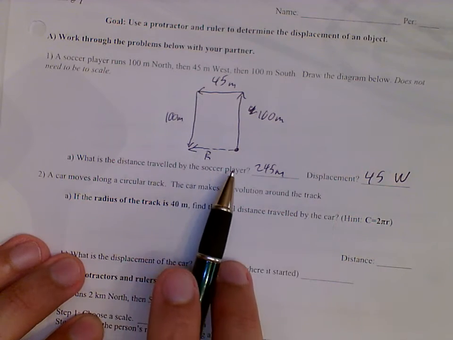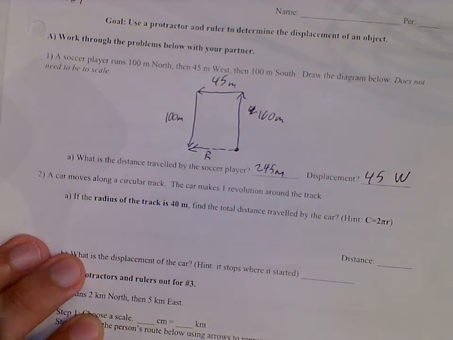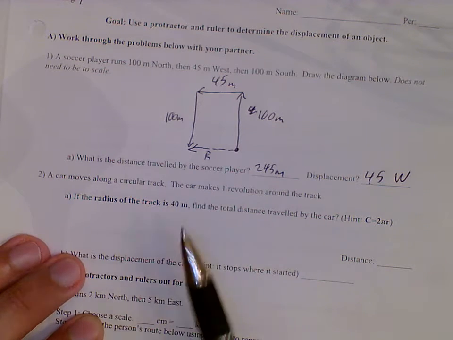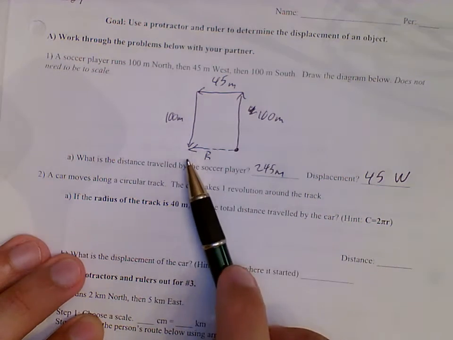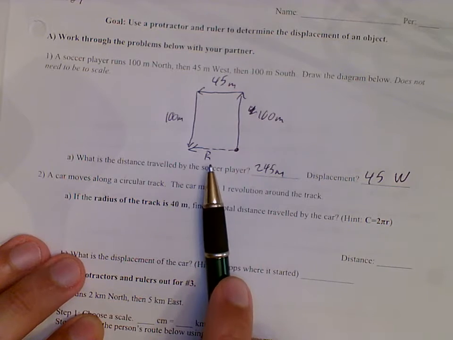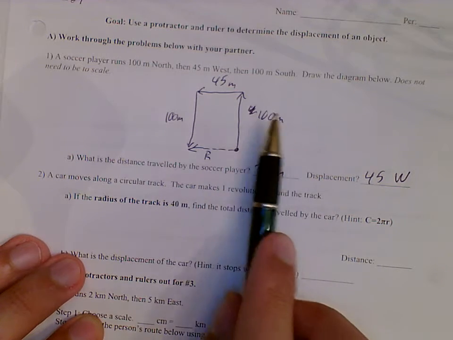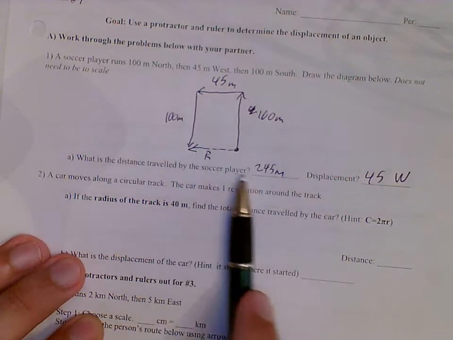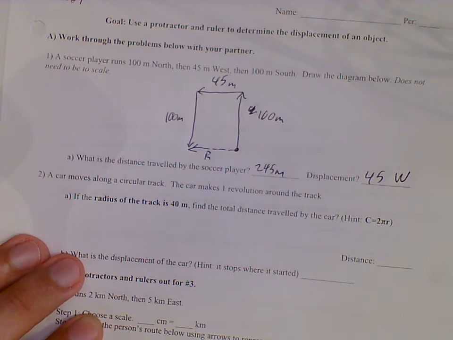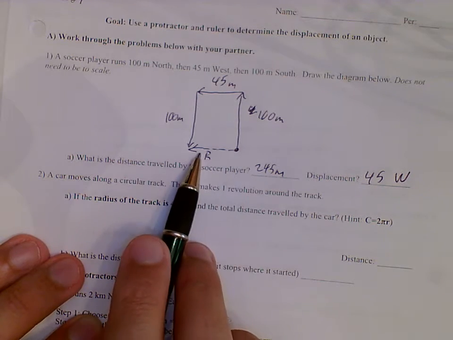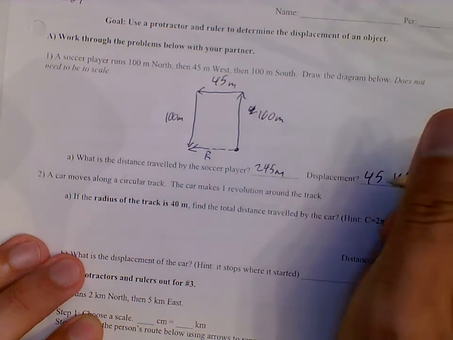As I said in the last video, vector and resultant are just math speak. When you add vectors together, the sum is called the resultant. Since we are adding up displacements, the resultant is a displacement. Magnitude is simply the size of the resultant. In this case, 45 should be meters.